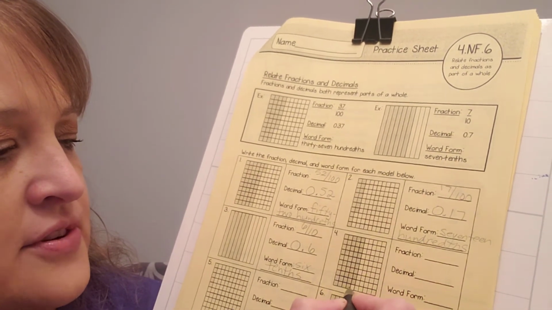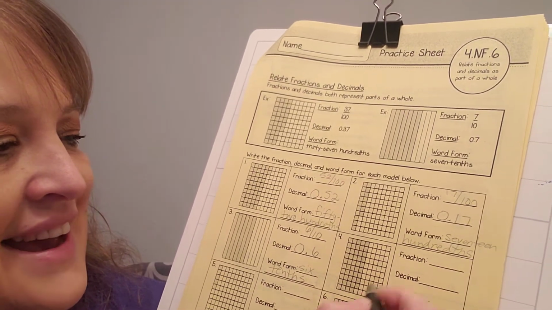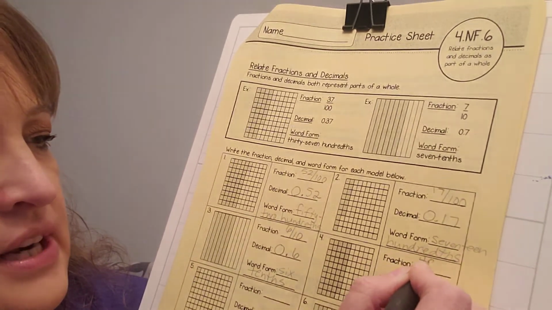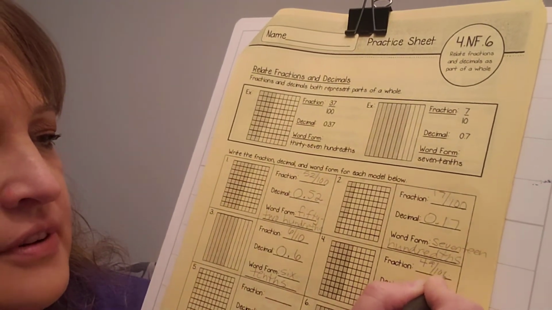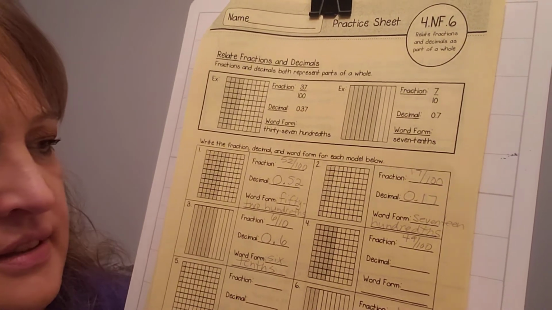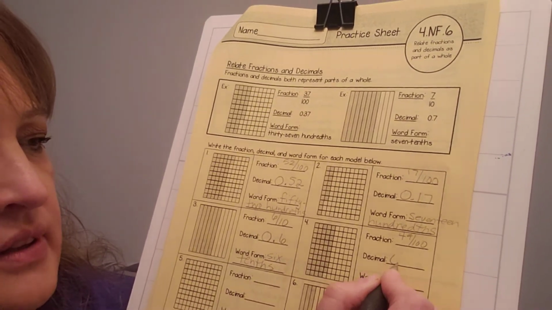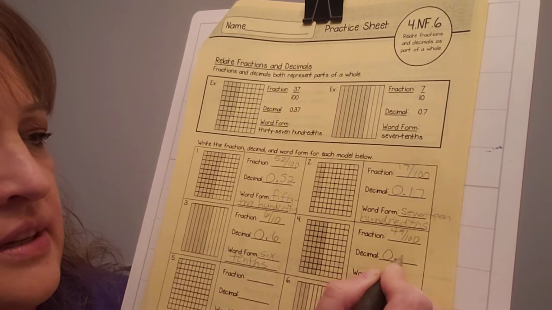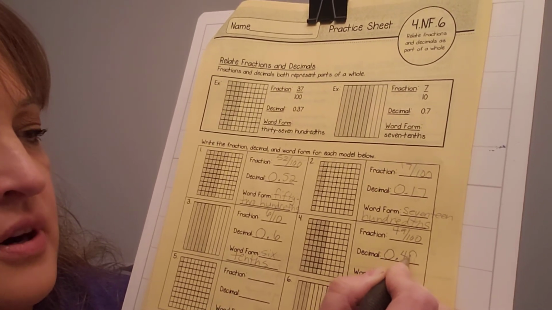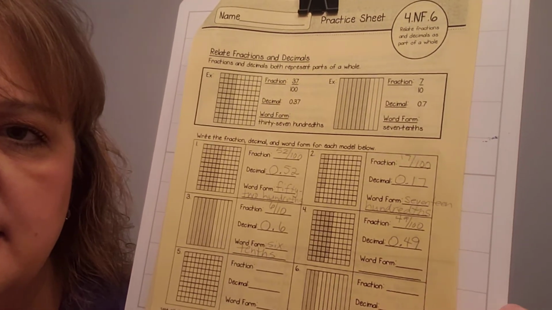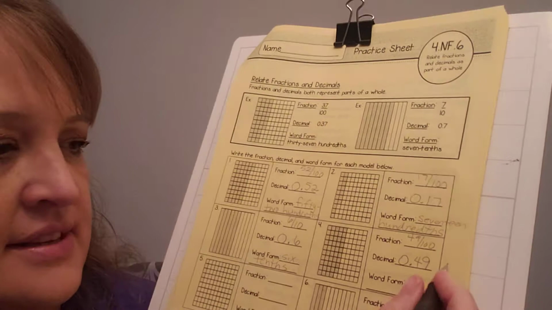All right, what about this one? 10, 20, 30, 40, 49 out of 100. What's my decimal? 0.49. And how am I going to say this?